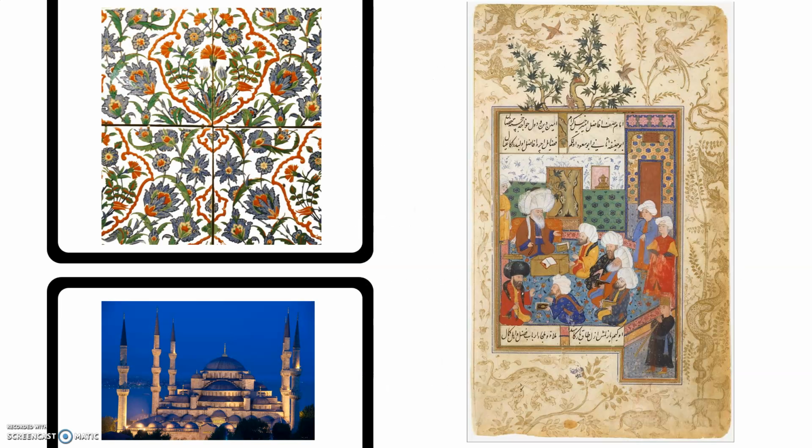So here's an example of some Ottoman Empire art. They did a lot of really beautiful decorative tile work. This is an illuminated manuscript. It's a portraiture in miniature in Ottoman books and all sorts of stuff.